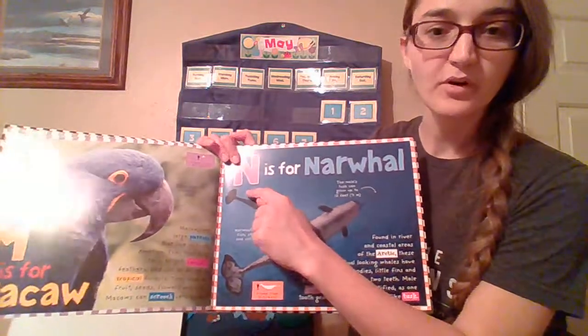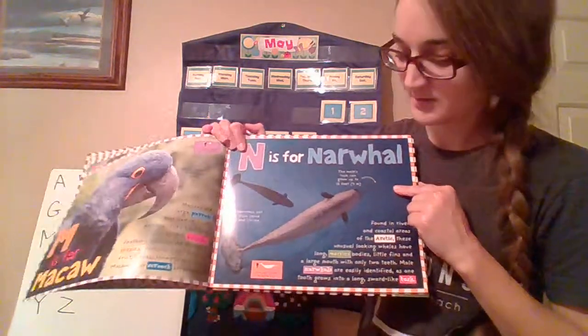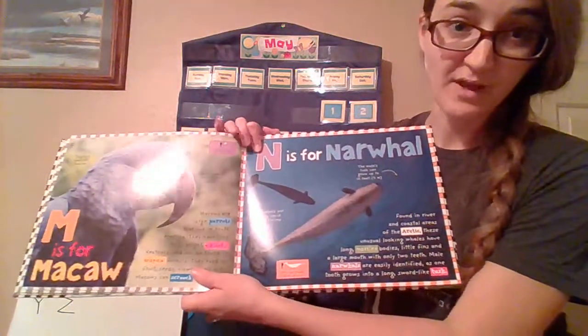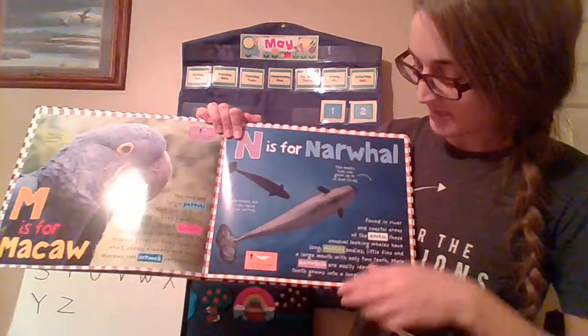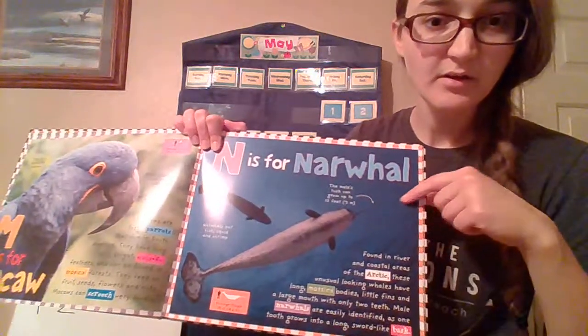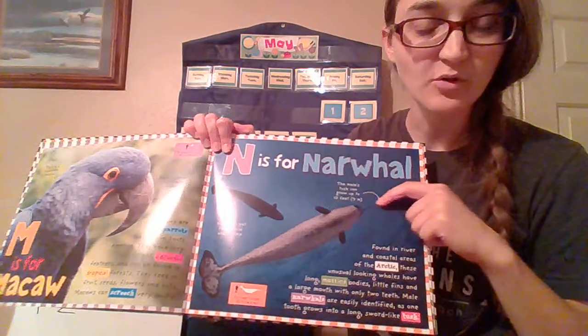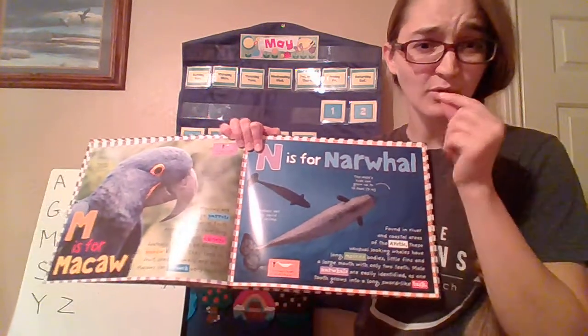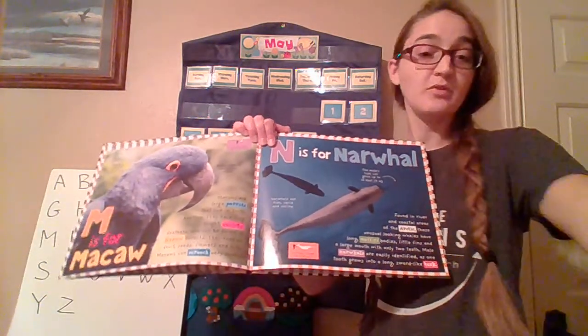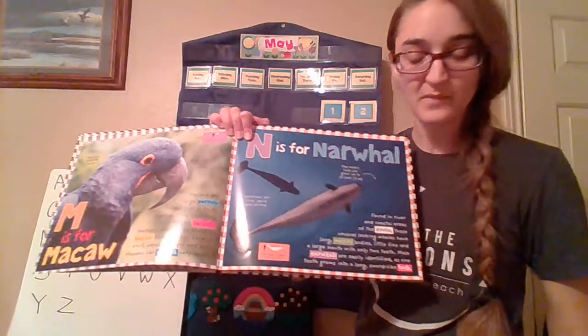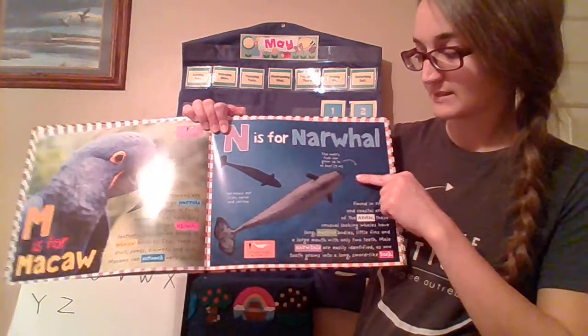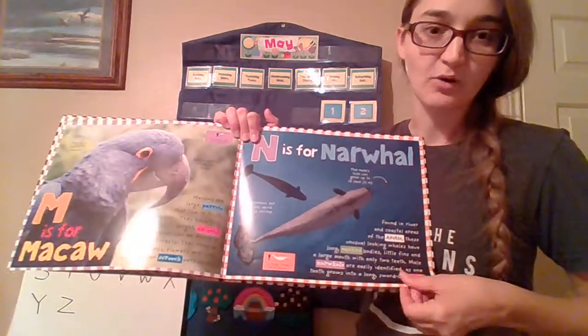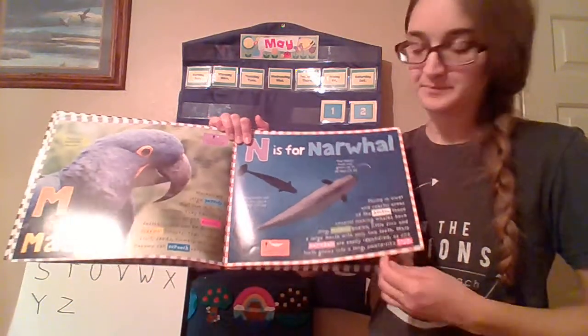N is for narwhal. Narwhals are a kind of whale that lives in the water and they have a long tusk or tooth. Kind of like if you had a tooth that grew super long straight out of your mouth. Wow, look at how big that is. The daddy narwhals have those big teeth.